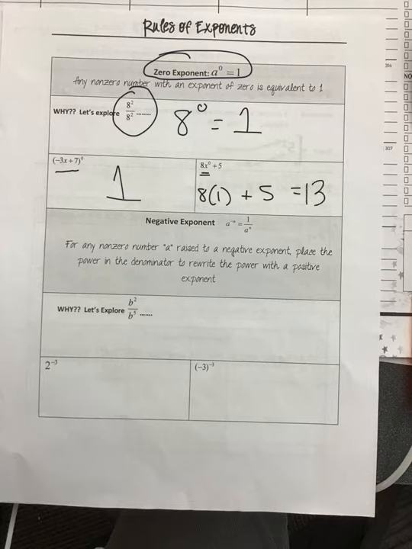So your next rule is a negative exponent. See where I am? If you have a negative exponent, you cannot have a negative exponent.